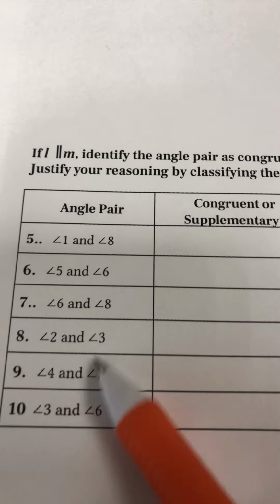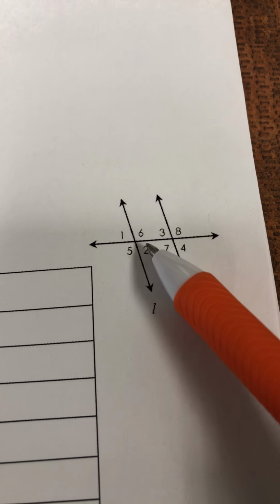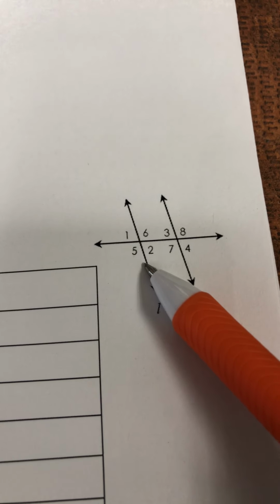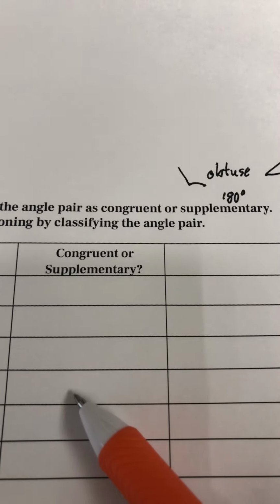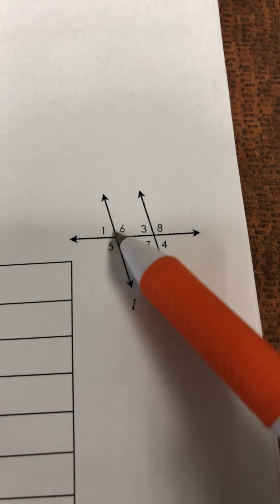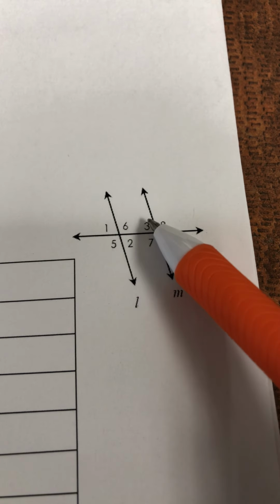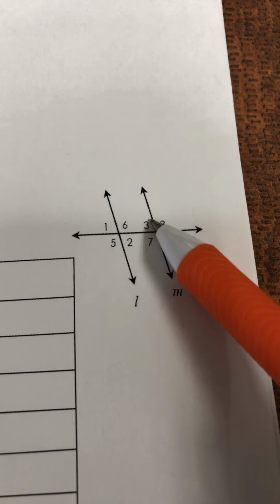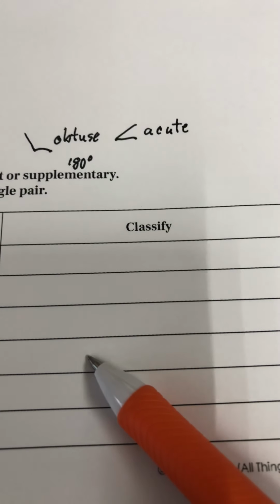For number 8, I have 2 and 3. Notice 2 is acute and 3 is acute. Less than 90, less than 90. They're both less than 90, so what does that make them, congruent or supplementary? And notice that they are on the inside of this whole structure, and they're on opposite sides of the transversal. That should give you an idea of what the name for these is, and then you're going to put that in the classification for number 8.